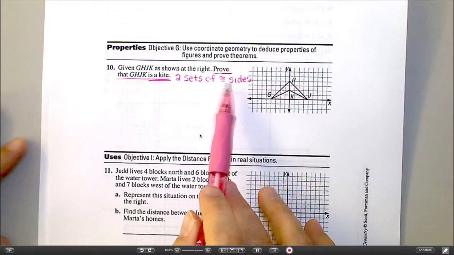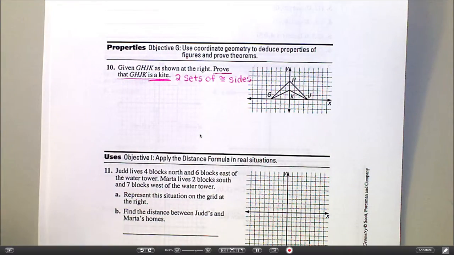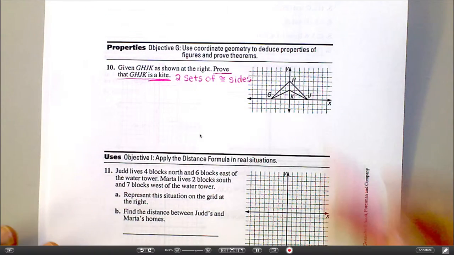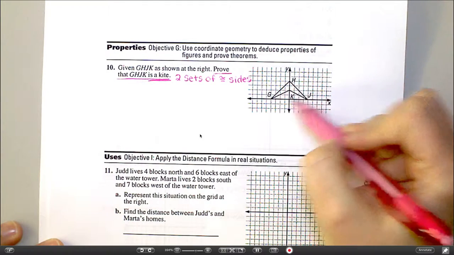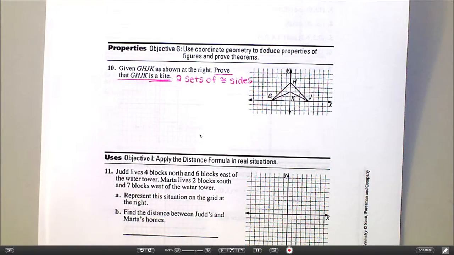But to show congruence, I want to show that their distances are the same. So I want to find the length of all four of these sides and then say, hey, look, these two are congruent and these two are congruent, so this must be a kite.